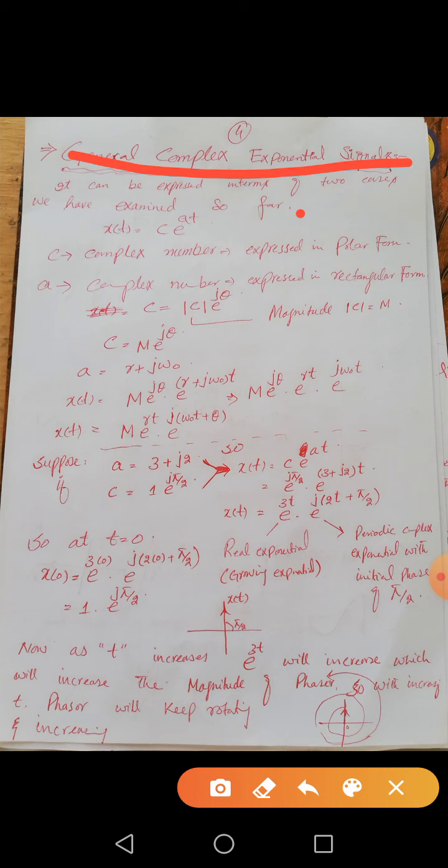Here we will be taking C as a complex number having both real and imaginary parts, and A will also be a complex number having both real and imaginary parts.